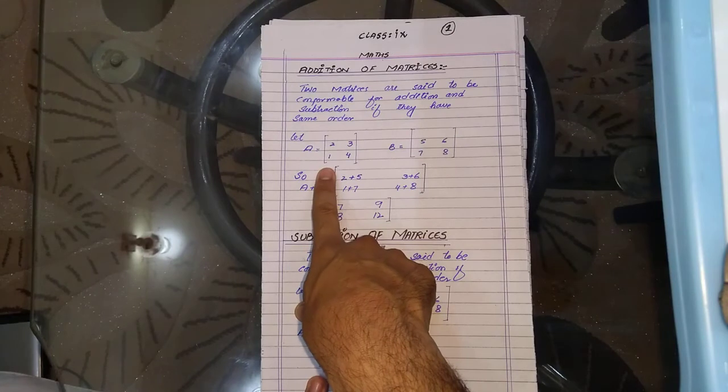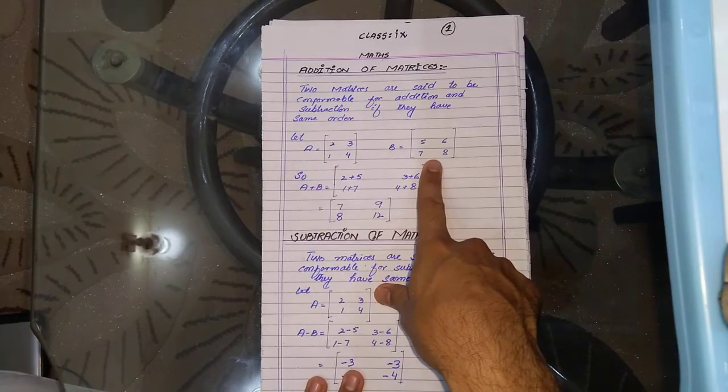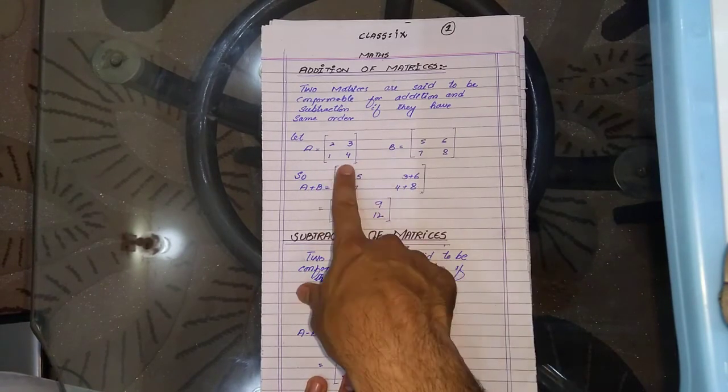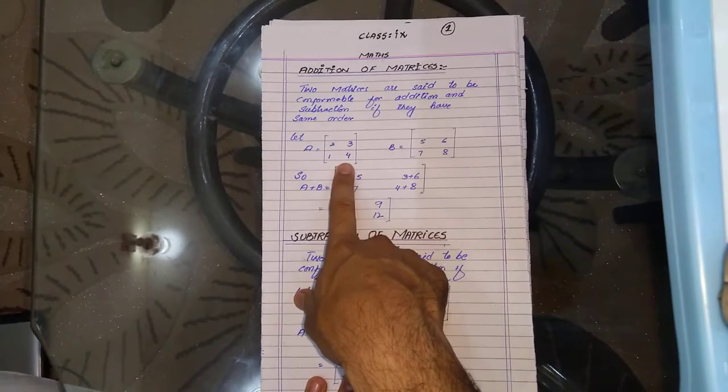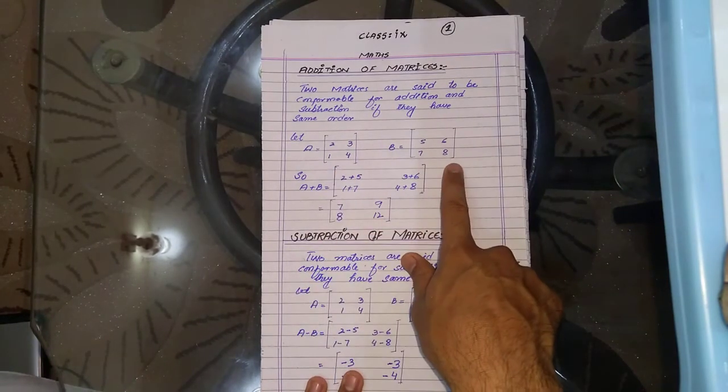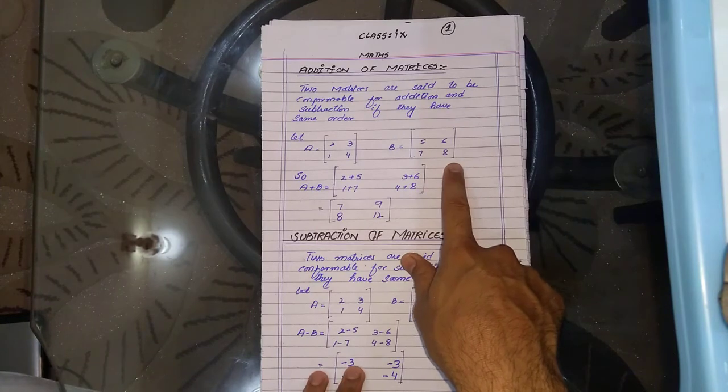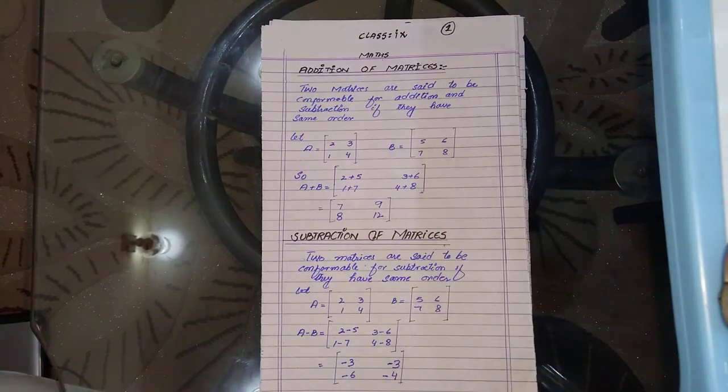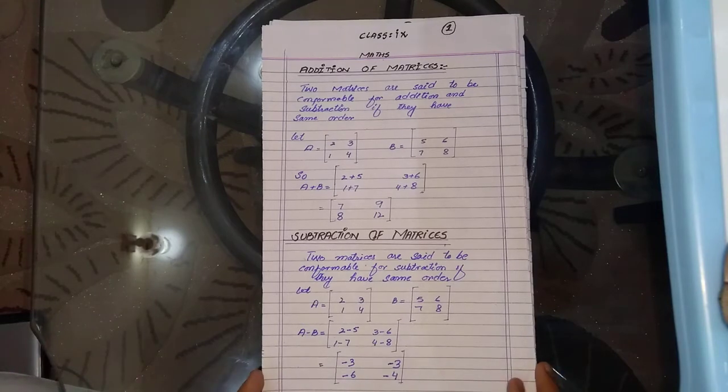Here it is a matrix A and this is matrix B. Now, the order of matrix A is 2 by 2, while the order of matrix B is 2 by 2. So you can say that A plus B is defined, or A and B are conformable for addition and subtraction. Now, they are conformable for addition and subtraction, but how to add these two matrices?